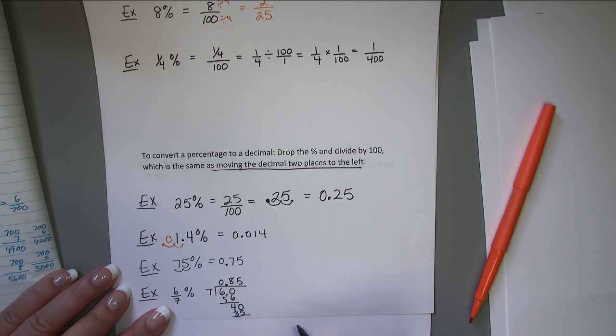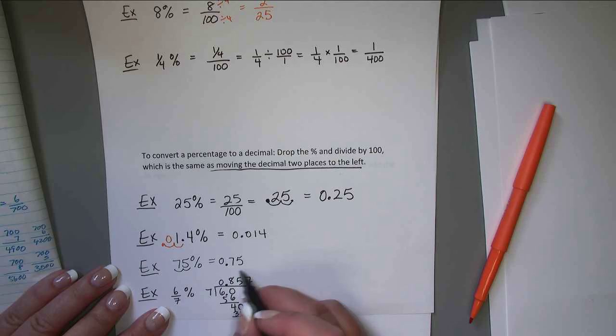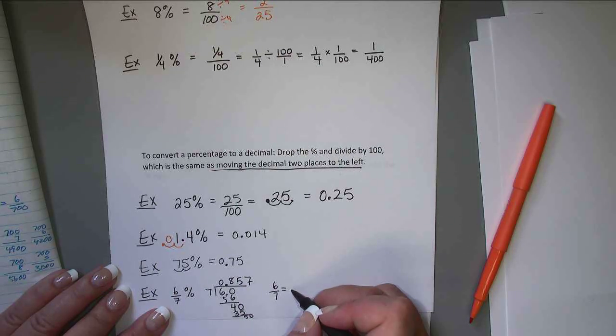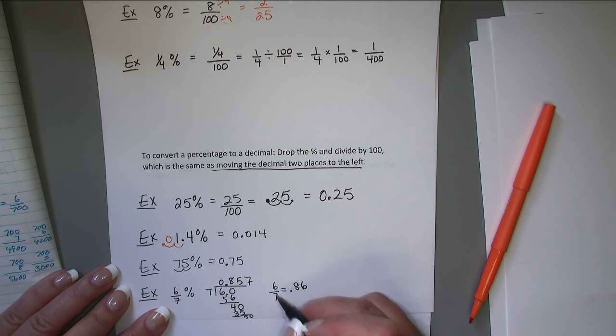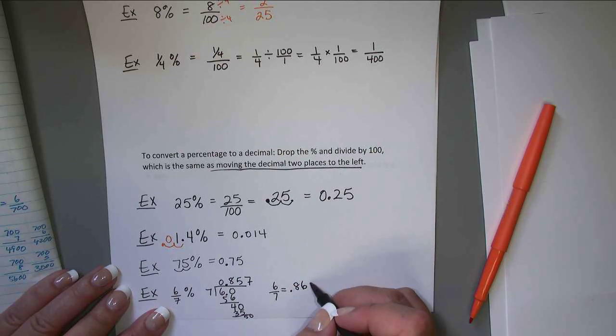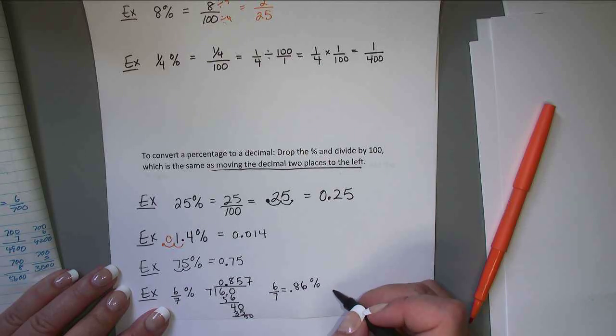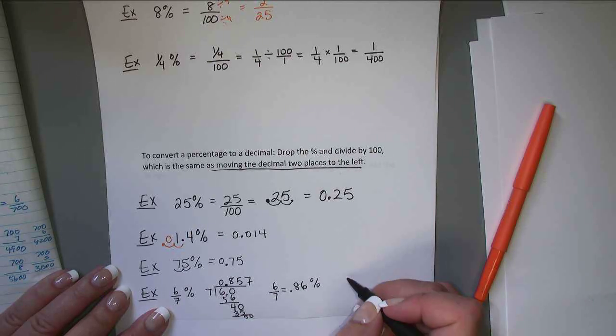Subtract. I'm running out of room here. We'll squish it in. So 5. Add another 0. 7 goes into 50 7 times. Now I've got 3 decimals, so I can stop. And I can say 6 over 7 is 0.857, about 0.86. Now, this is percent still. I didn't divide by 100 yet. So I want to move the decimal over 2 more places.